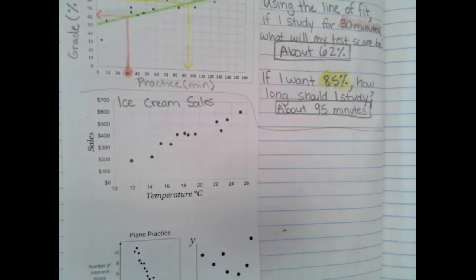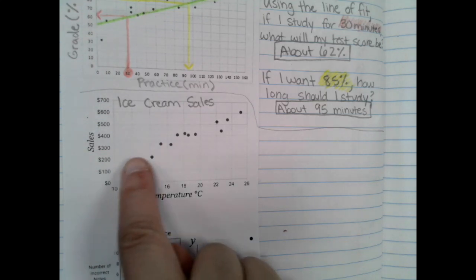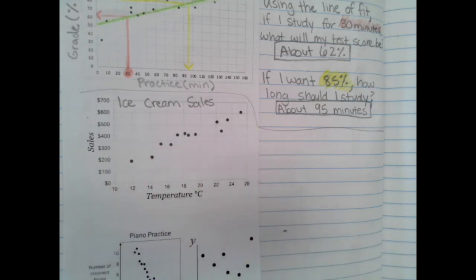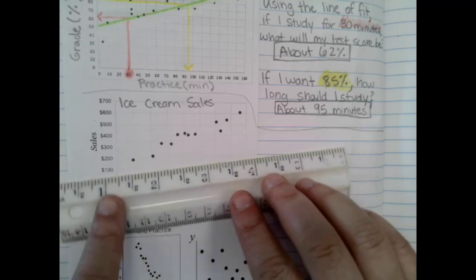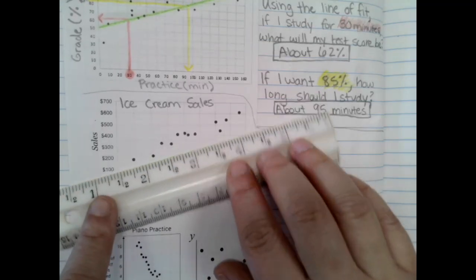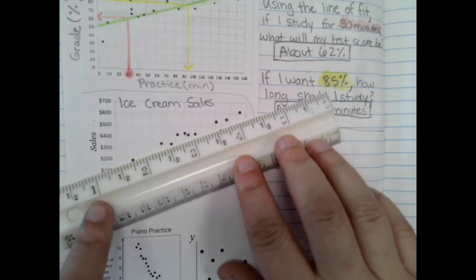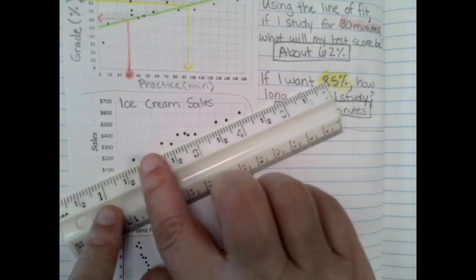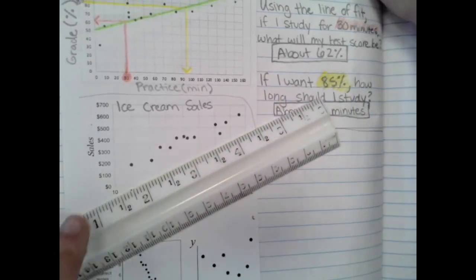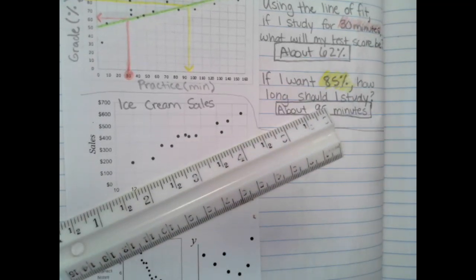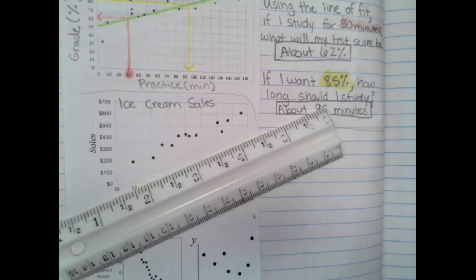I agree with that. Okay, and now you're going to take that ruler and you are going to do your best for that line of best fit, where you think that would go. So draw yours lightly, and then I'll draw mine and we can kind of compare. So when you go, you can kind of use the idea of how many are above and how many are below, to help you figure that out.